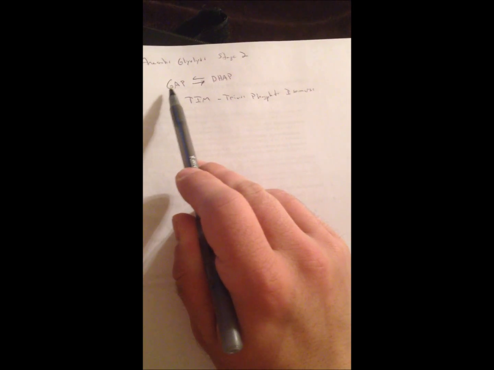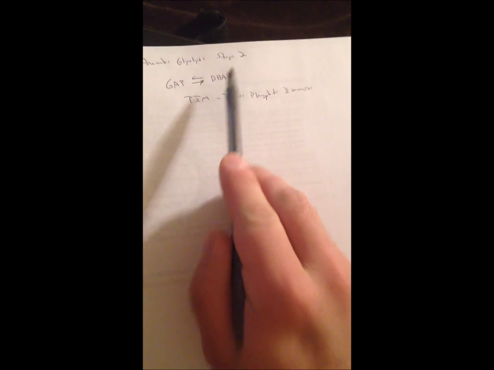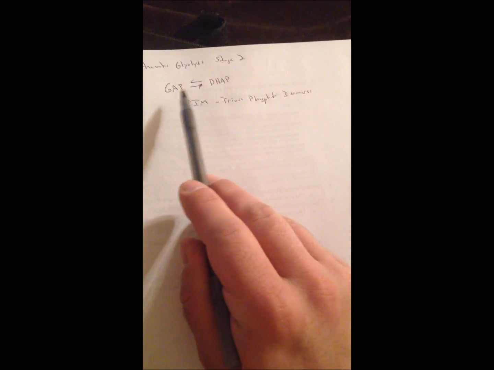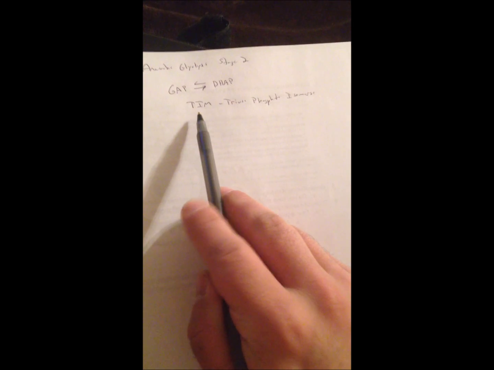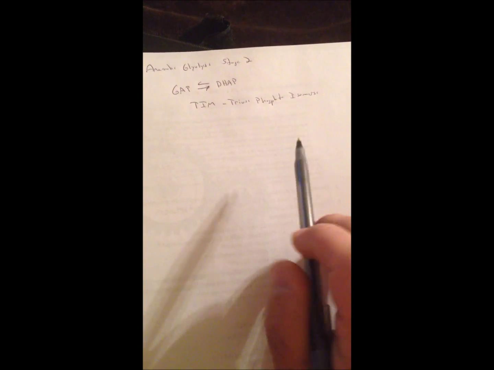Here I'm going to continue with the anaerobic glycolysis, starting the second stage, where we have the GAP and your DHAP here, which can go back and forth because of this enzyme TIM, triose phosphate isomerase.